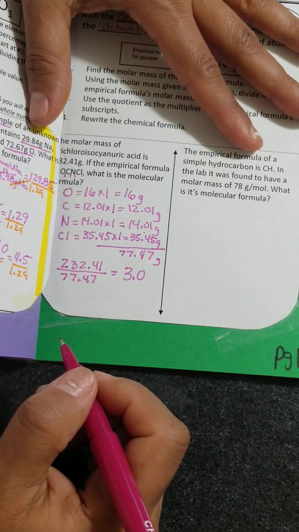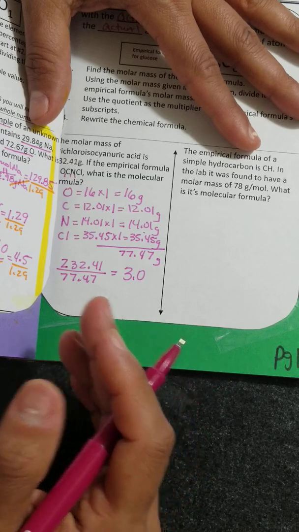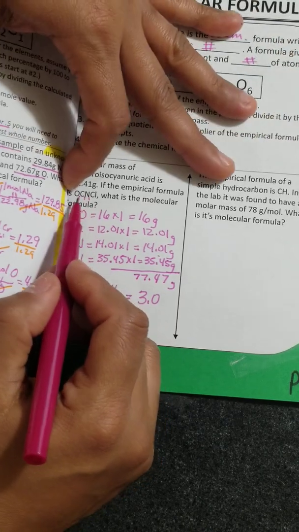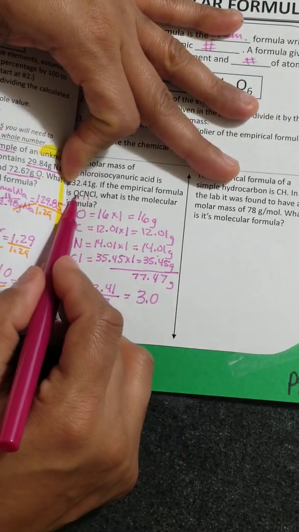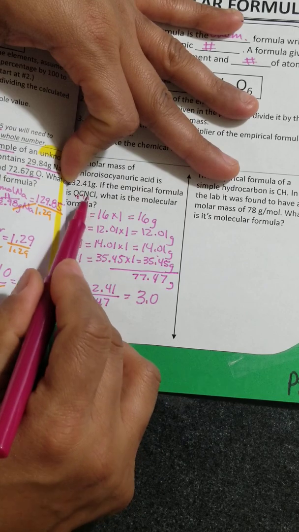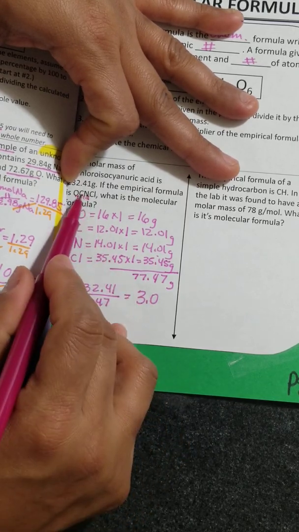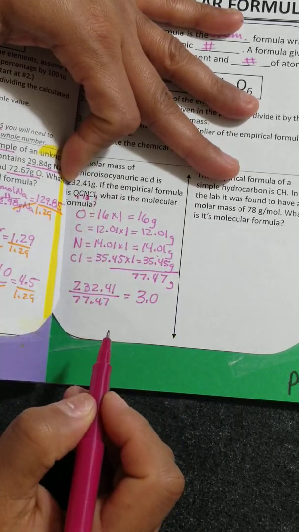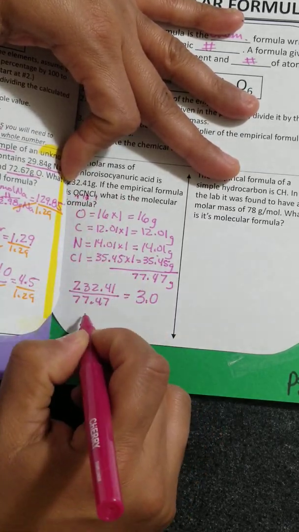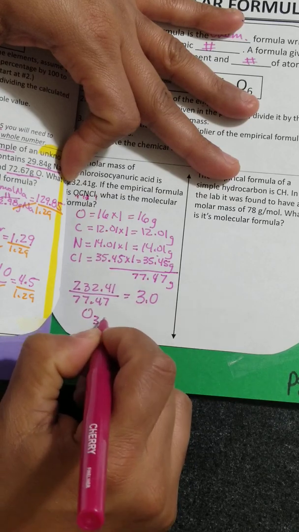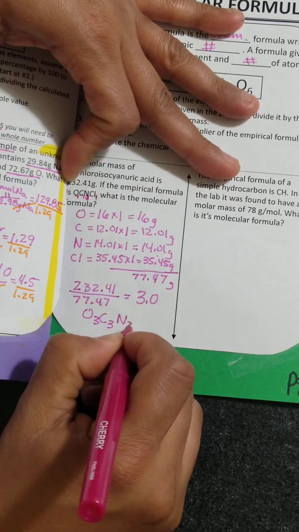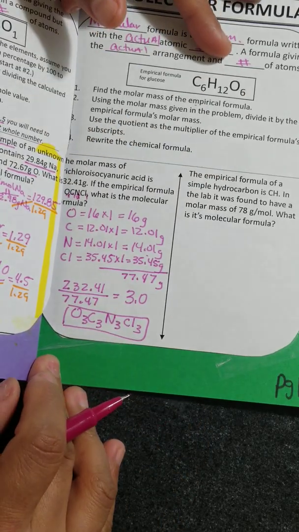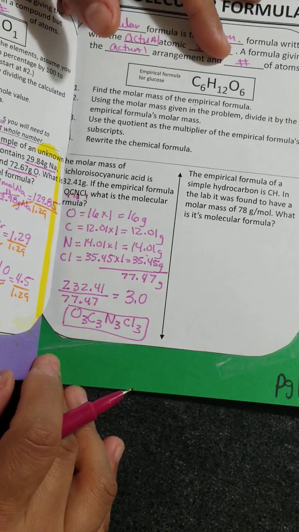All right? So I don't need to change anything else because it's going to be 3 all the way around. So why is it 3? Because this is 1, 3 times 1 is 3. 3 times 1 is 3. If it was a 2, then we would do 3 times 2, and that would be a 6. But since all of them are the number 1, 3 times that little number 1 equals O3, C3, N3, Cl3. That's my answer. Crazy, huh?